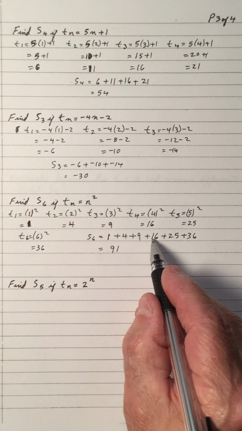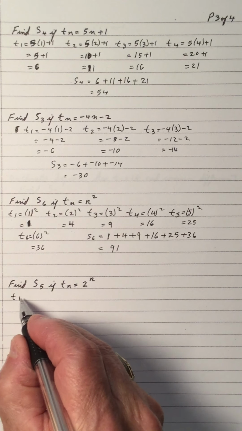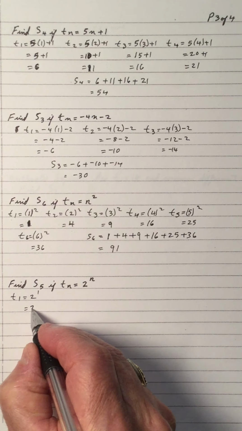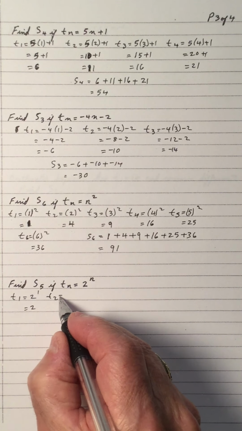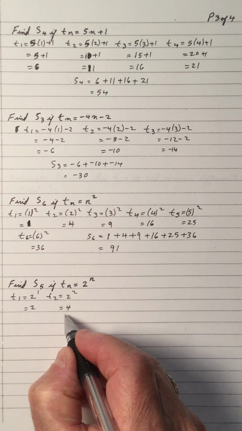And let's work out another one. Remember, you can also pause your video at any time and work these out. Find the sum of the first 5 terms of this sequence. So again, T1 is 2 to the 1, which is 2. T2 is 2 to the 2, which is 4.